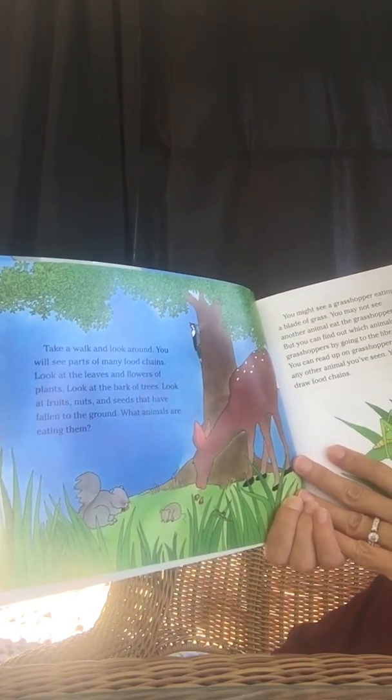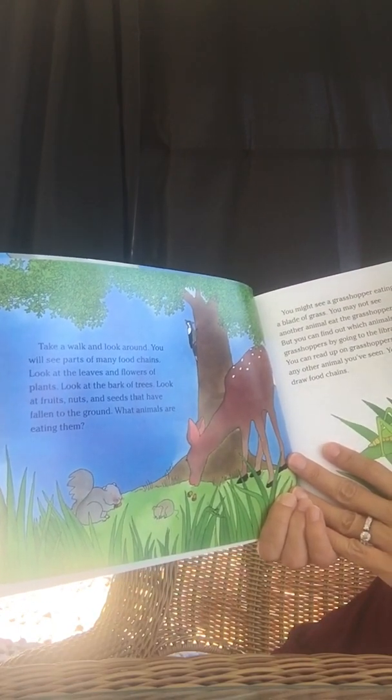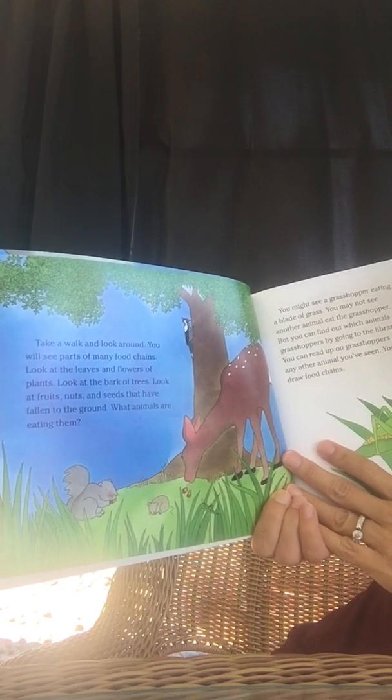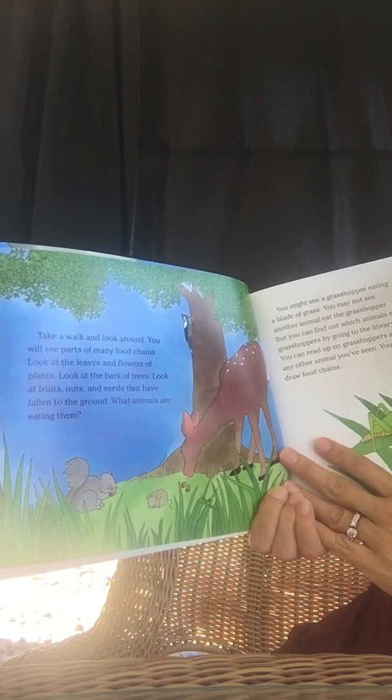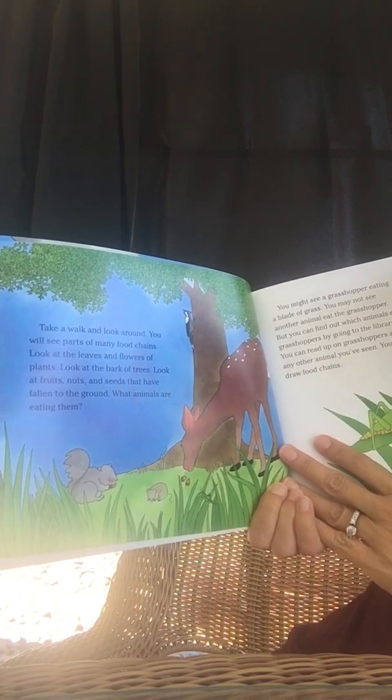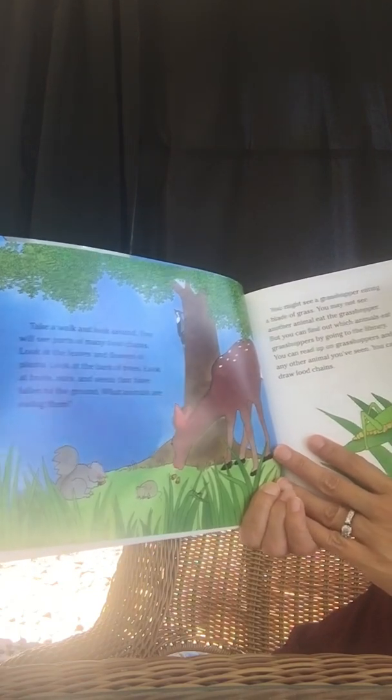Take a walk and look around. You will see parts of many food chains. Look at the leaves and the flowers of plants. Look at the bark of trees. Look at fruits, nuts, and seeds that have fallen to the ground. What animals are eating them?